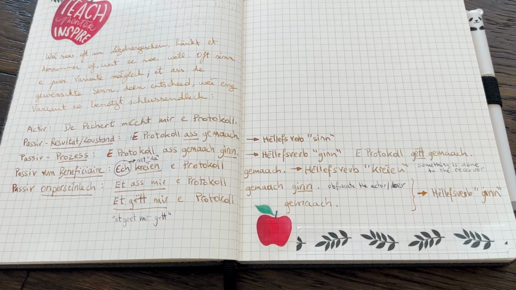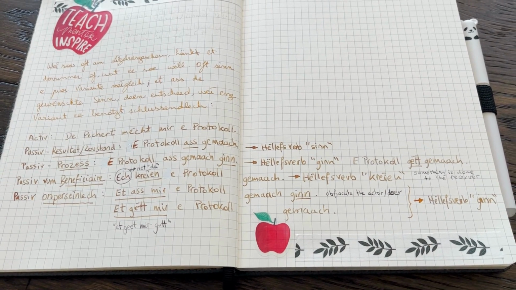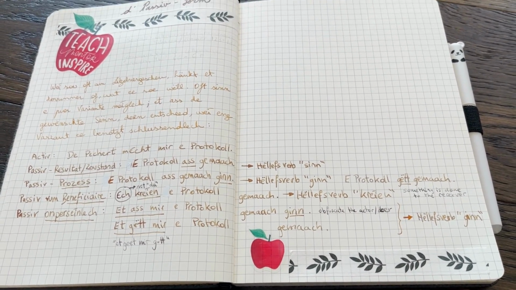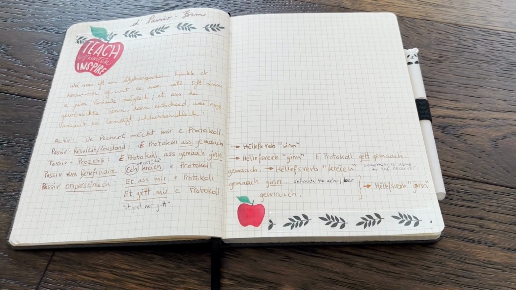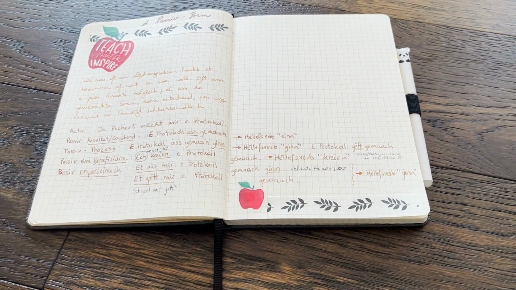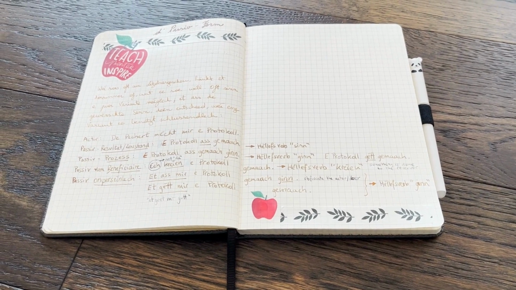The one thing you really have to pay attention to when you're turning sentences from active to passive voice, no matter which type we're talking about, is the fact that you have to keep the tense of your main verb the same.